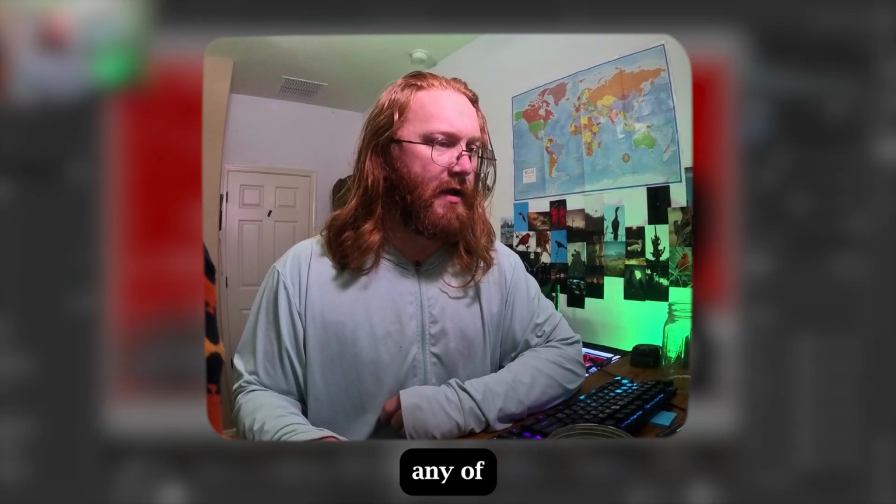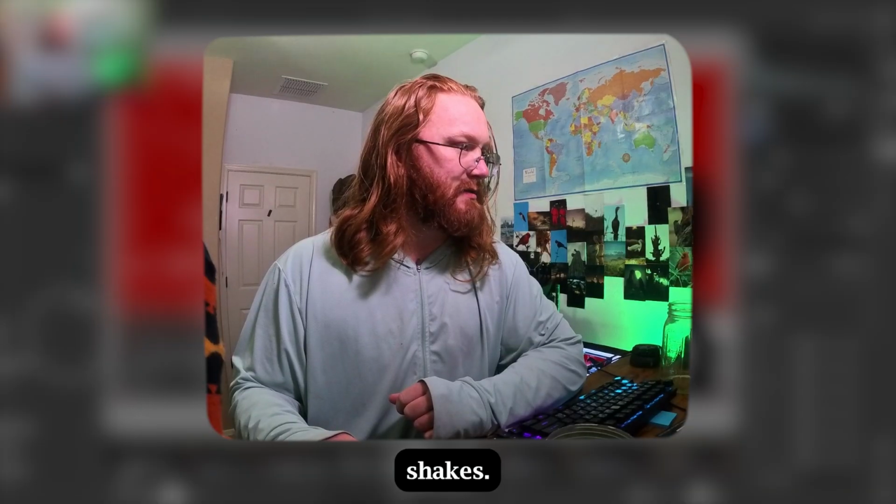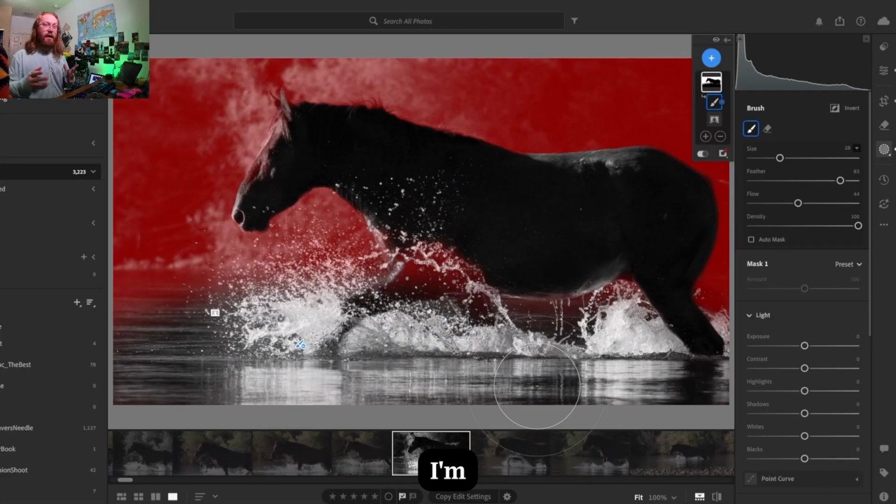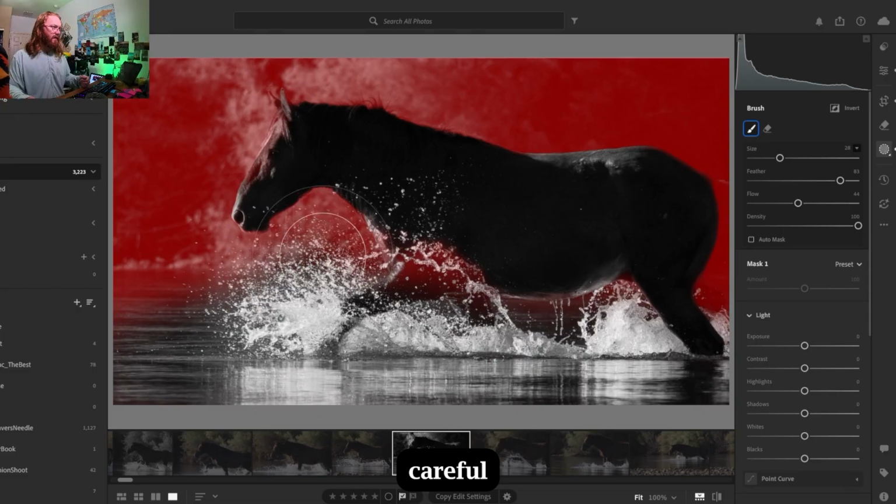I just don't want any of this to be red. I have to brace my desk as it shakes. Sorry if it's shaking the camera so much. So I'm removing the water from the mask, and I added a lot of feather because I want to be careful of making sure that this section, particularly right here, still has a hint of the edit, but that the water is saved.